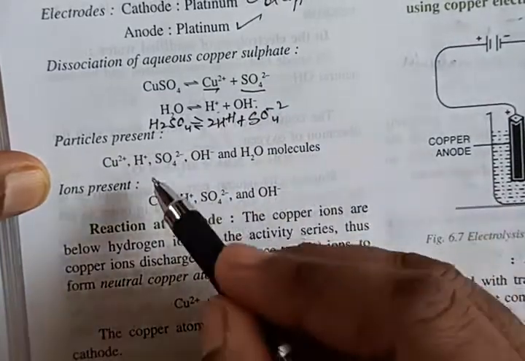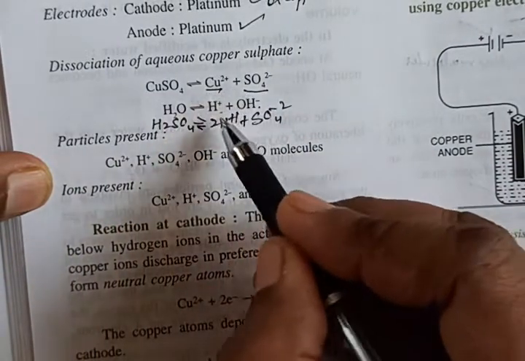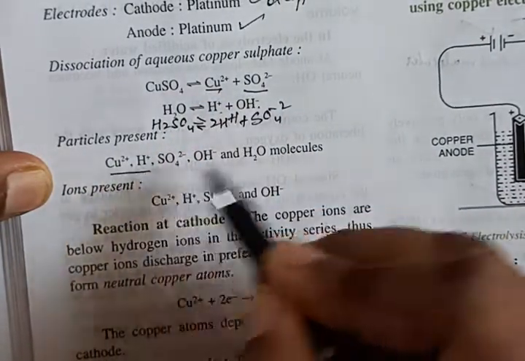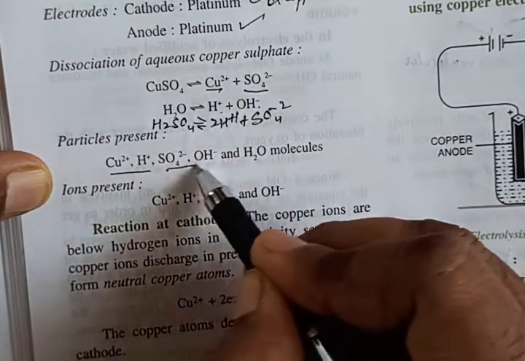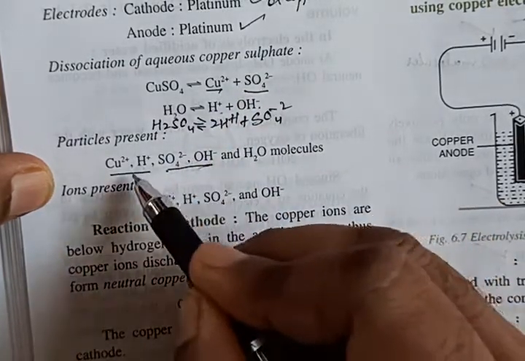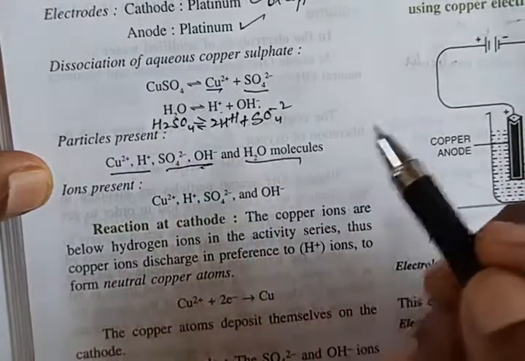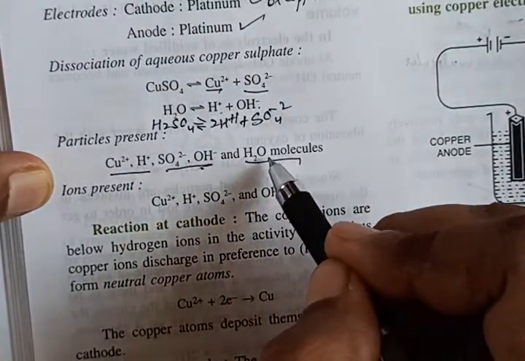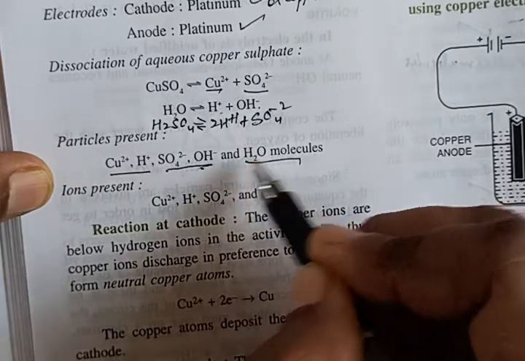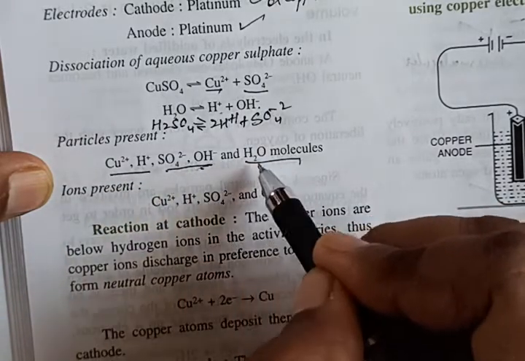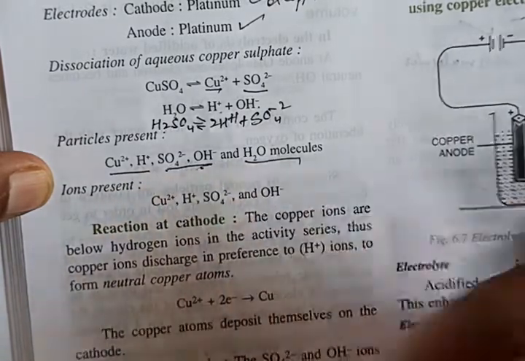So what are the ions present? Copper ion and H ion are positive ions. Sulphate and OH ion are negative ions. These are the ions present. 4 ions are present. And how many particles are there? Water is a molecule present there. So in particles, include water also. But if they are asking ions, only 4. If particles, then 5. Because ions plus 1 molecule.